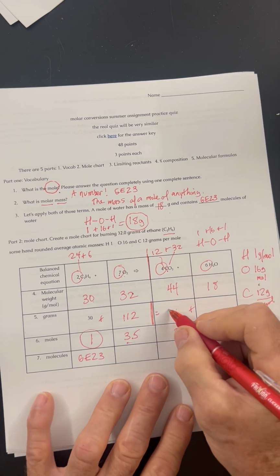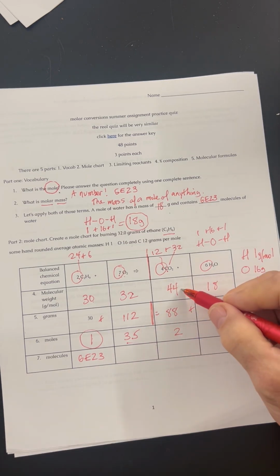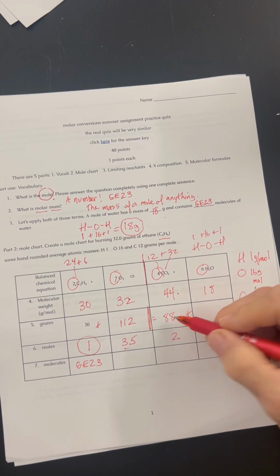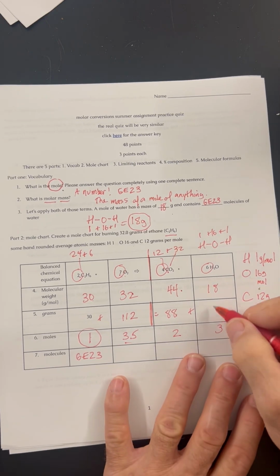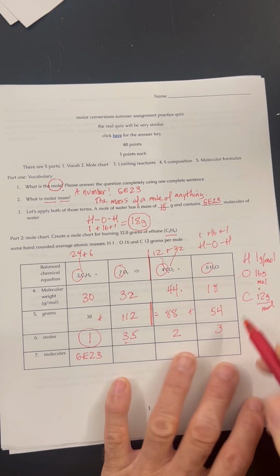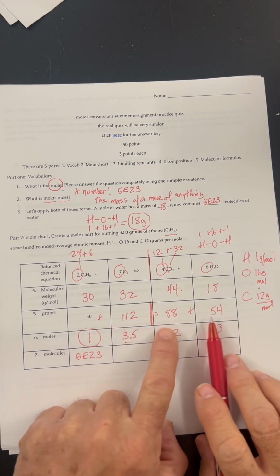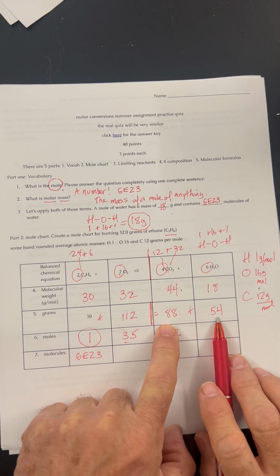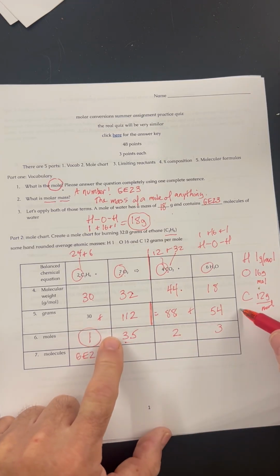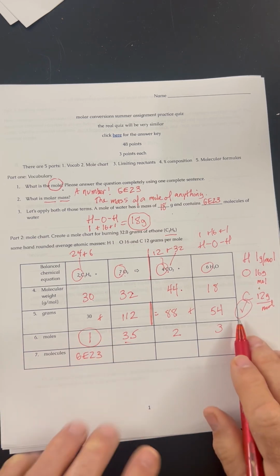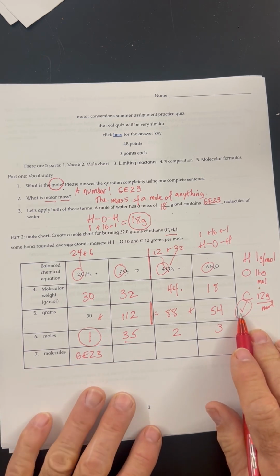2 moles is 88 grams, right? Since 44 grams is a mole, we have 2 moles, so that's 88 grams. And here we have 54 grams. I do notice that 8 plus 4 equals 12. It's going to end in a 2. 88 plus 54 does equal 142. It checks. When you do that, you know you got everything right.